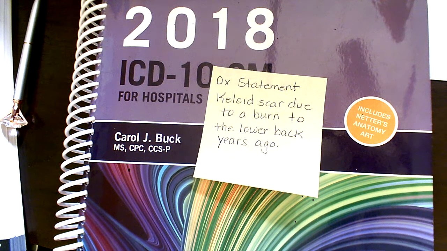So in this diagnostic statement, what would you say the residual condition is? Keloid scar due to a burn to the lower back years ago. What's the condition that's produced? If you said keloid scar, you are correct. So our residual condition is the keloid scar, and the cause is the burn to the lower back years ago. So we'll start with coding that keloid scar or that residual condition.